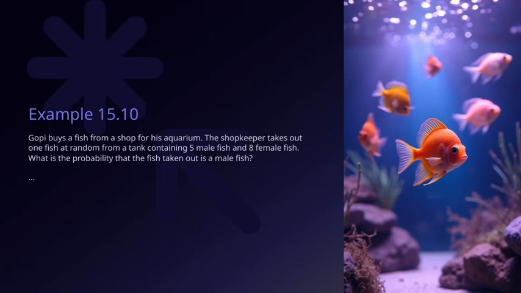So here we have Gopi going to buy a fish for his aquarium. The shopkeeper then randomly takes out one fish from a tank that contains 5 male fish and 8 female fish. Now, the key question is, what is the probability that the fish Gopi gets is a male fish? To analyze this, we need to consider the total number of fish in the tank, which is 5 plus 8, giving us 13 fish in total.